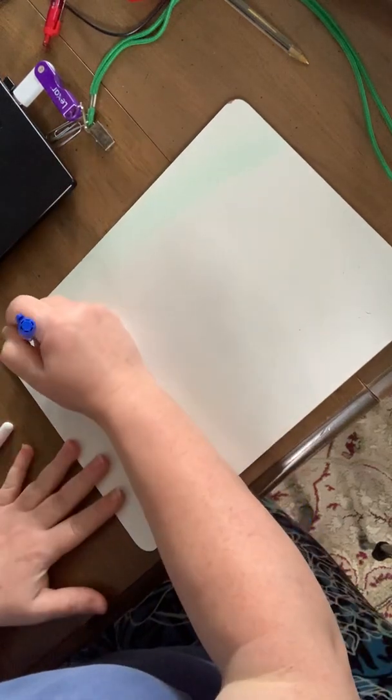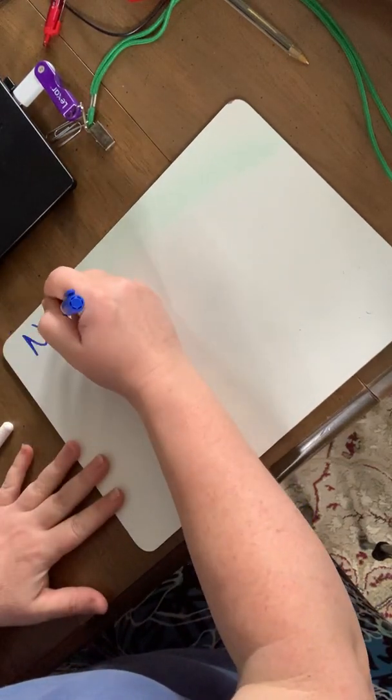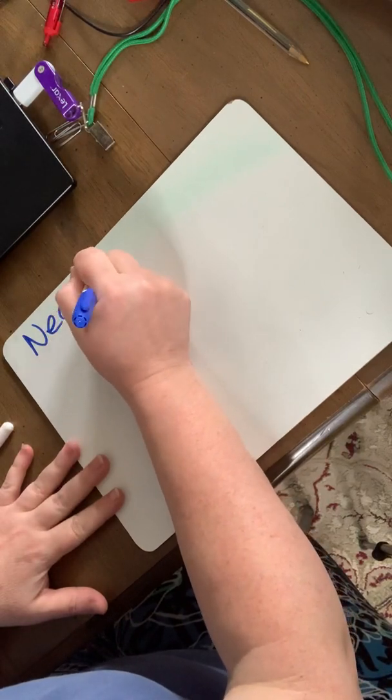So we're going to continue our exponent lesson with negative exponents.